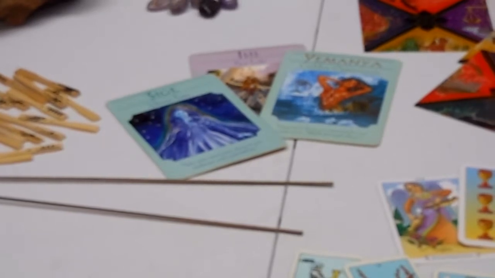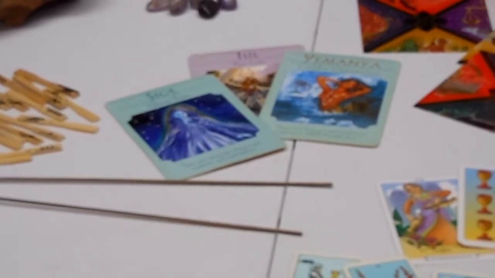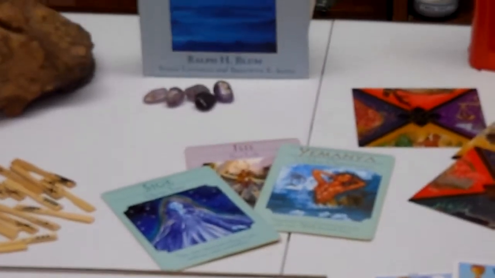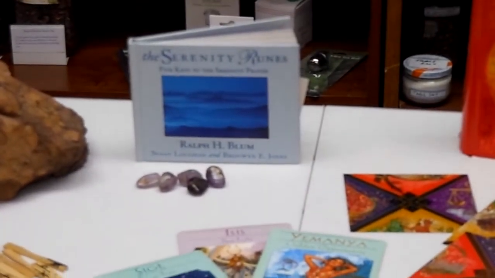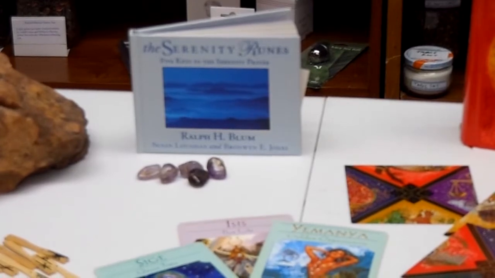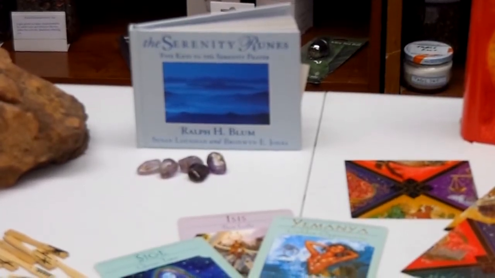Oracle decks are different from tarot decks because tarot decks have suits and a major and minor arcana, whereas oracle decks are usually based on a theme, but there's no real suits. Back behind that, you'll see I have the book there. It says the Serenity Runes. This is a set of 5 runes that are set to correspond with the Serenity Prayer.